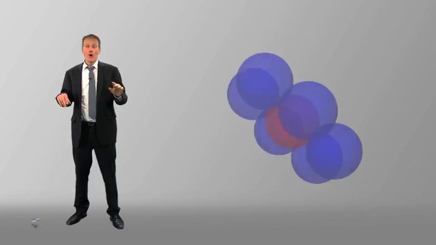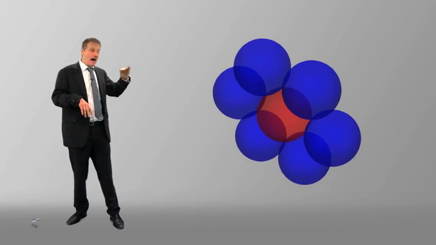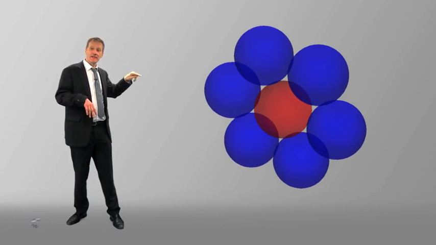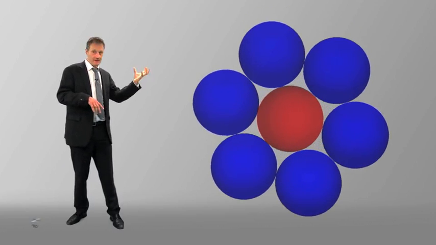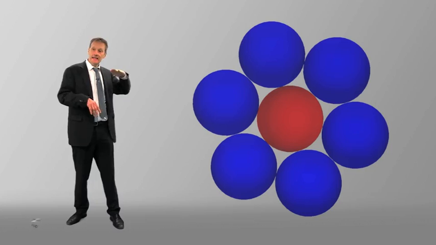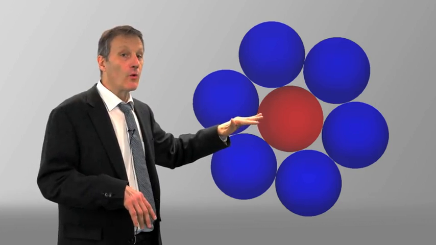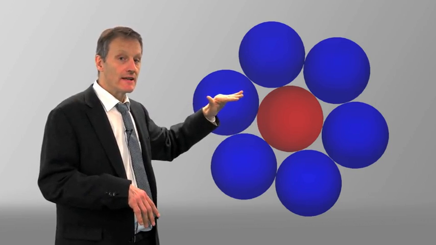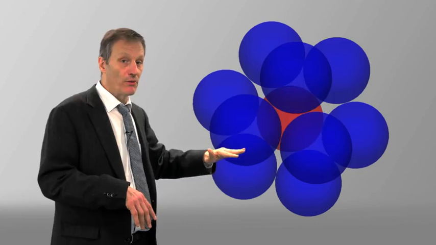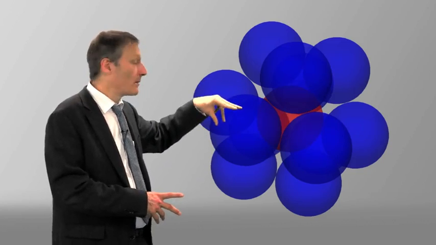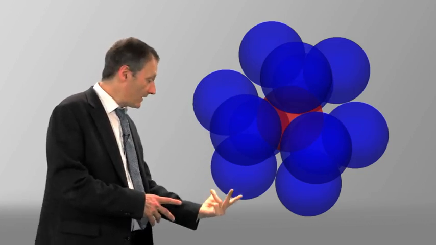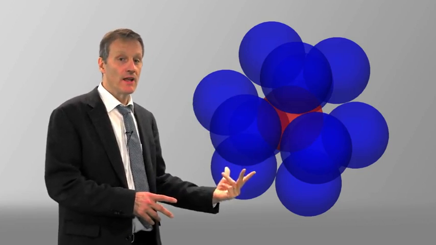So let's find the first solution to this packing problem. What you see here are 6 blue spheres grouped around the central red sphere in its equatorial plane. Now we add 2 more layers, one on the top and one on the bottom. In fact, we put 3 more spheres on the top and 3 more spheres on the bottom.